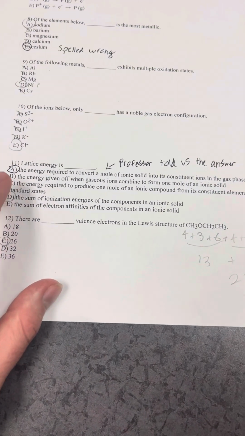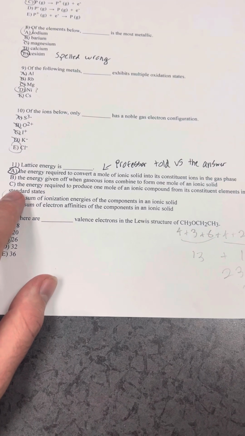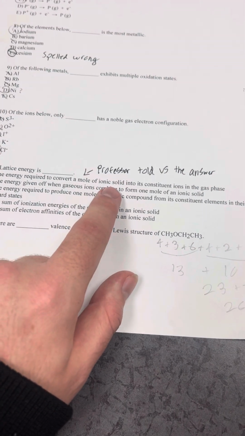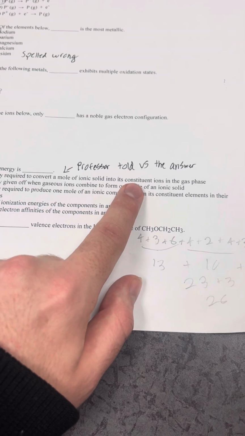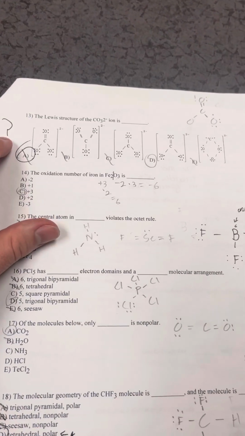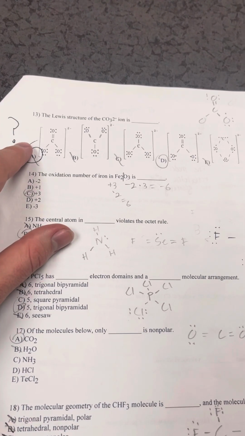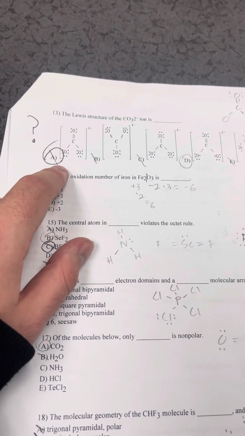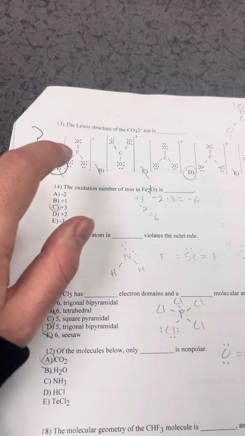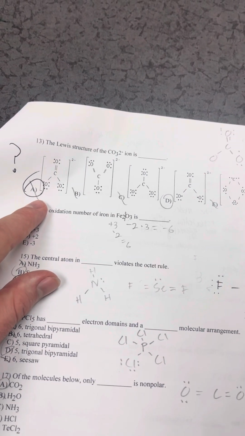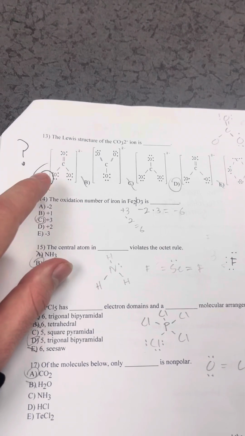11, this is the question we asked you. Lattice energy is the energy required to convert a mole of ionic solid into its constituent ions in the gas phase. For 13, we found the Lewis structure of CO3 2-. We believe it is A. By we, I mean me, Dylan, and Sergio. And when we looked it up online, it said it was A as well.